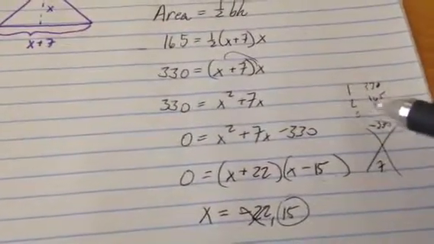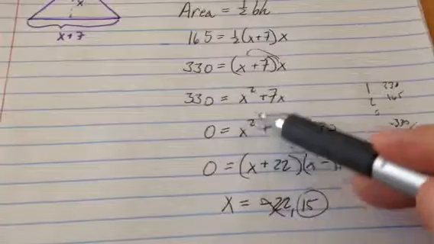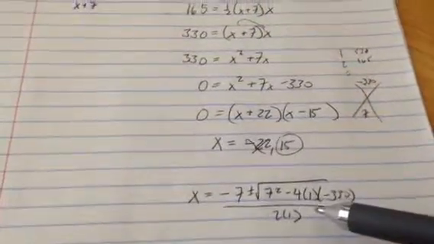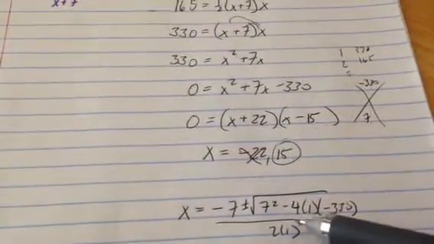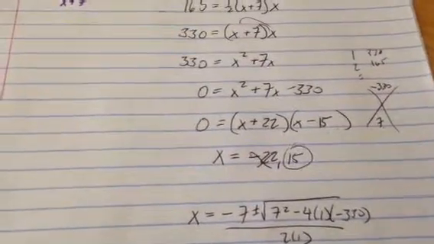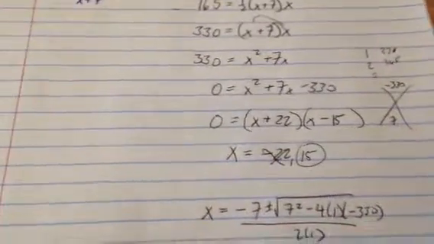If this part here was too tedious for you, remember you can always solve a quadratic equation by doing the quadratic formula. Just punch this in and you will get those answers. So it would be fun to try them both. Okay, hope that makes sense.